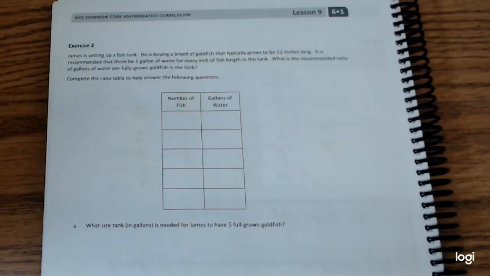Okay, so this is the last problem we're going to look at. It says, James is setting up a fish tank. He is buying a breed of goldfish that typically grows to be 12 inches long. It is recommended that there be 1 gallon of water for every inch of fish length in the tank. What is the recommended ratio of gallons of water per fully grown goldfish in the tank?